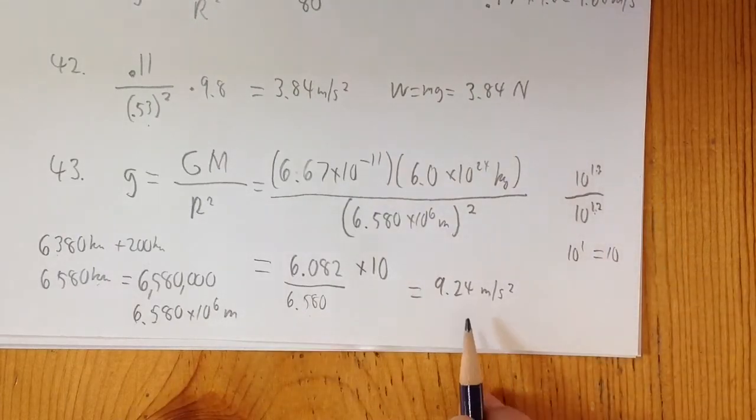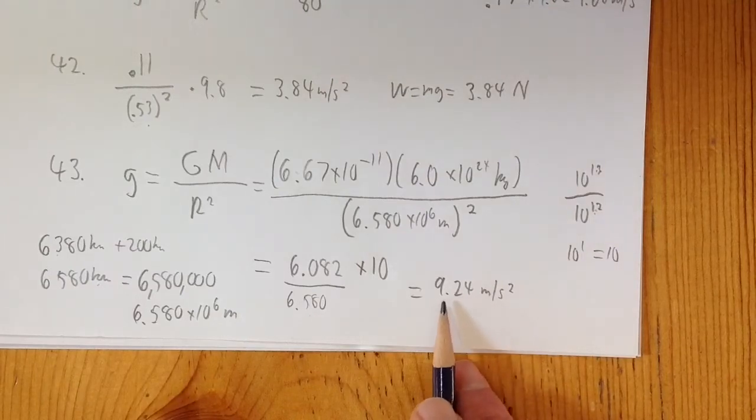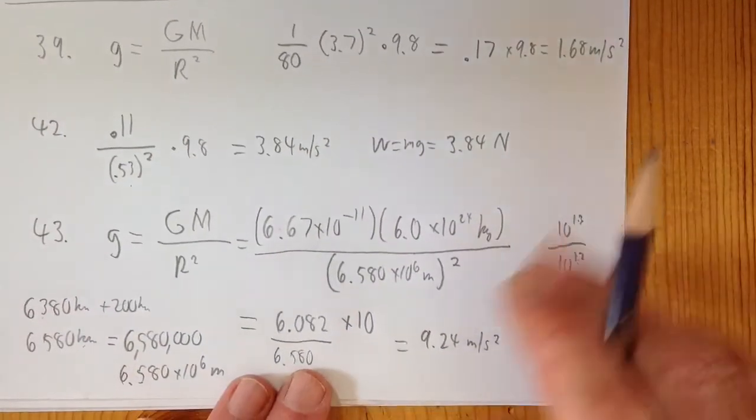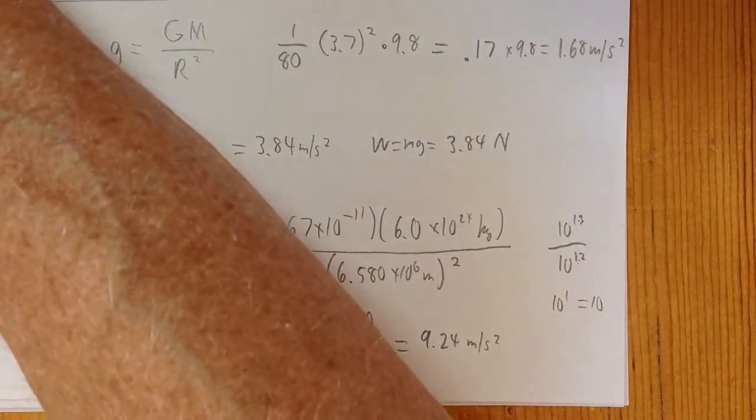So 200 kilometers above the Earth's surface, about 160 miles, gravity is weaker. It's not 9.8, it's 9.24. Not a whole lot weaker. If you were standing there, you would probably notice it. It'd be kind of fun to try to figure that out, but you know, not a huge difference.